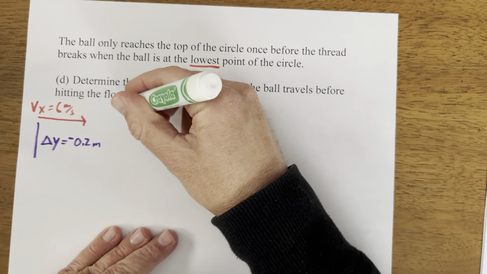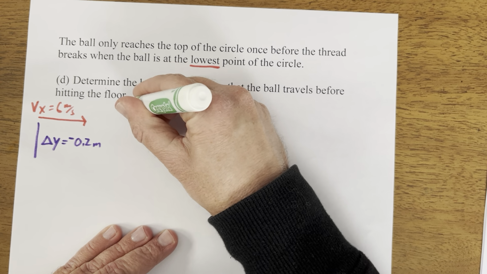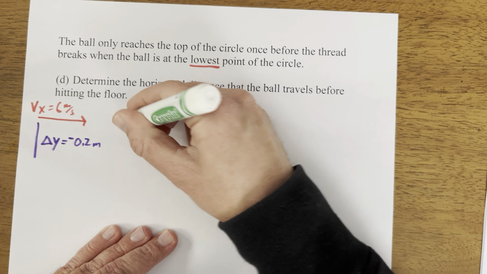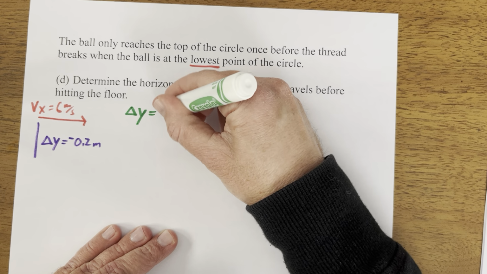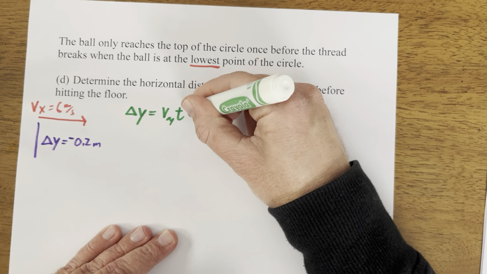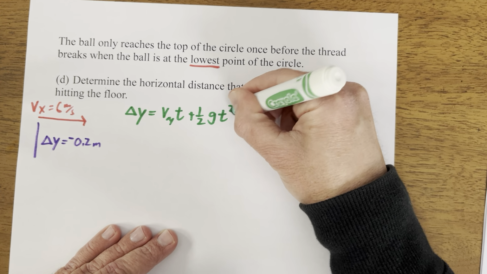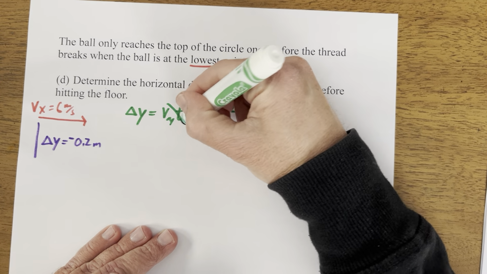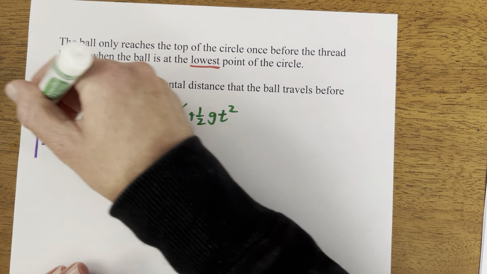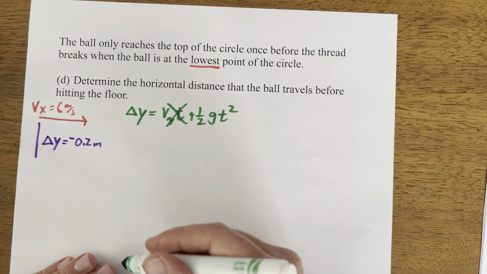So let's set up our third kinematic equation for the vertical problem. Delta y is equal to v0y times t plus 1/2 times our vertical acceleration, g, times t squared. There is no initial y velocity because this is a horizontal projectile.